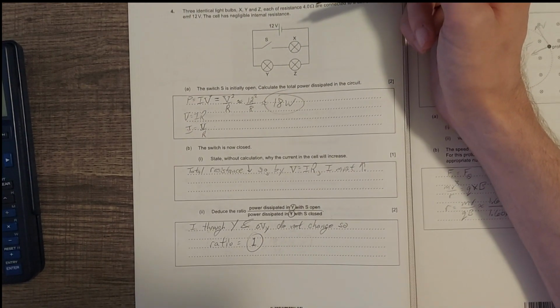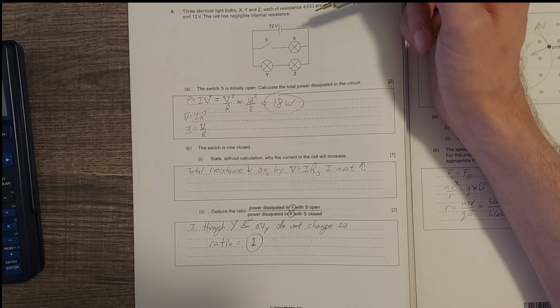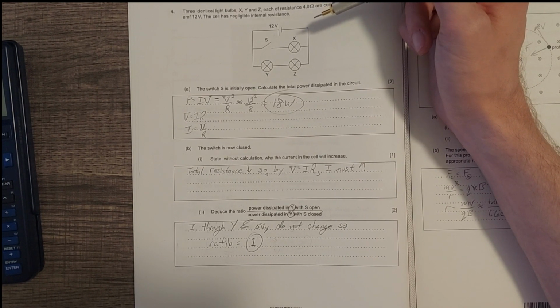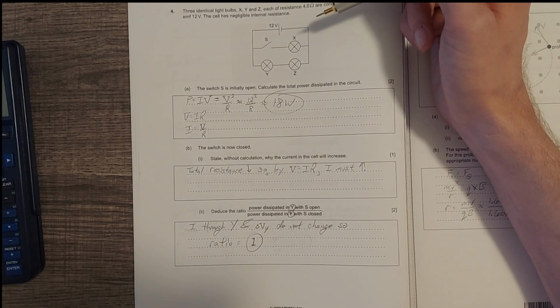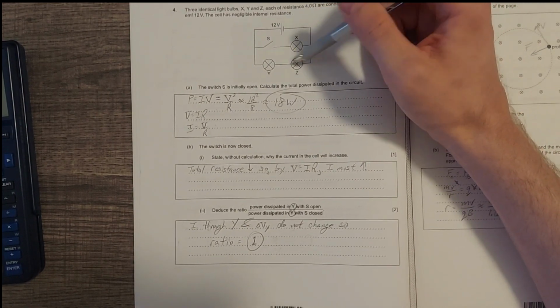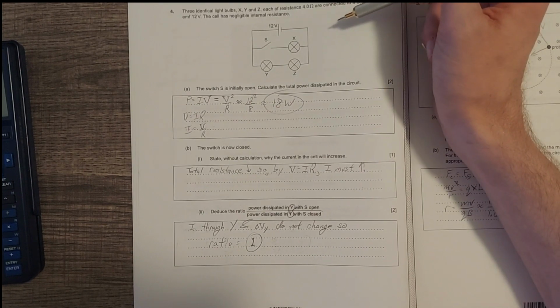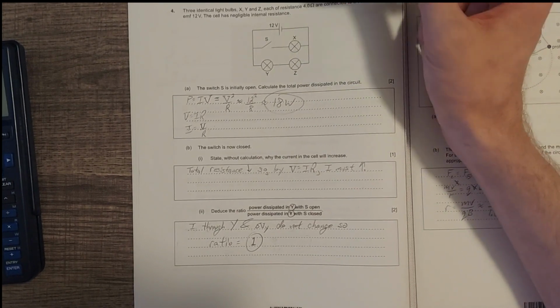I think they may have given you a couple other ways to answer that one in the scoring guide. What do they say? Current through YZ is unchanged, and then there's going to be an additional current flow through X. Yeah, that's another way you could do it.